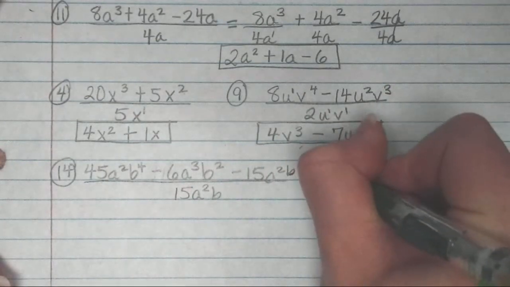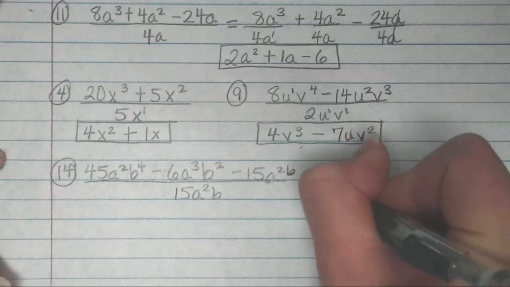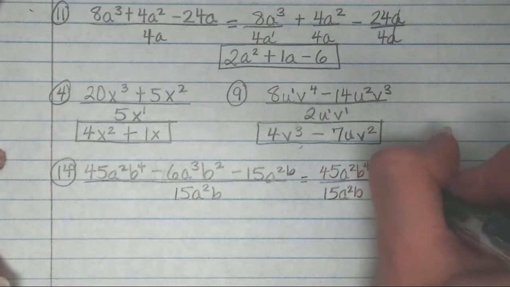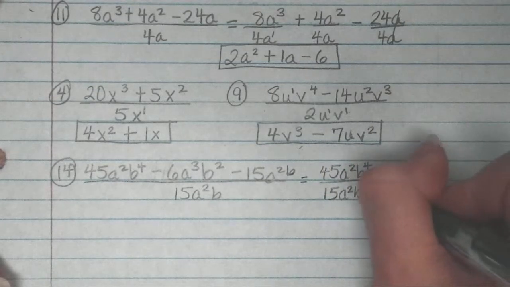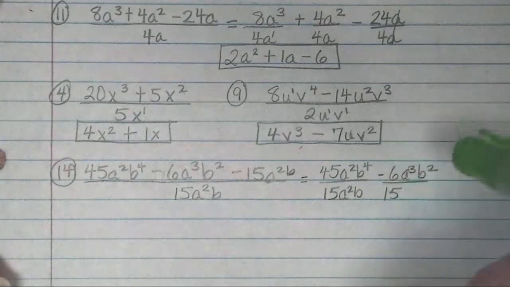So I have 45a squared b to the 4th, all divided by 15a squared b, minus 6a cubed b squared, all divided by 15. Oh, that's supposed to be a 60.